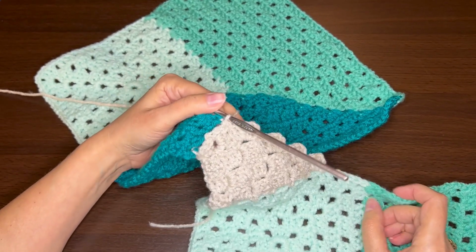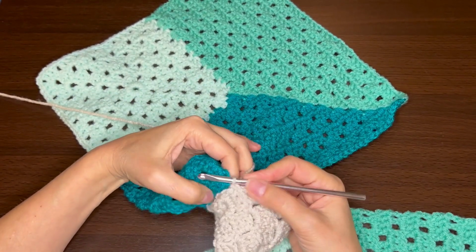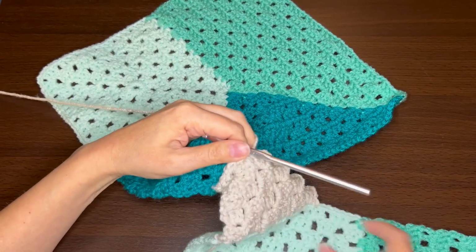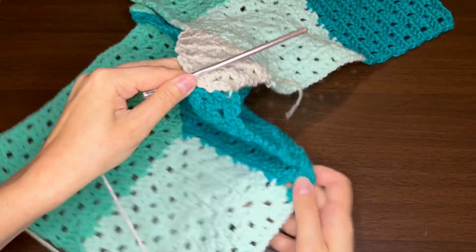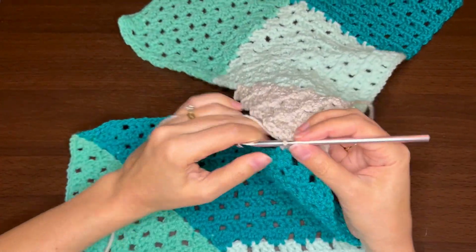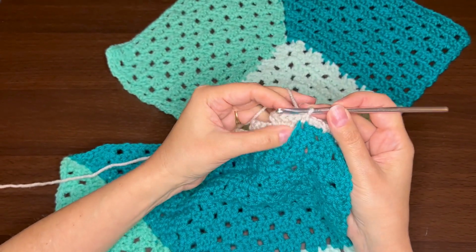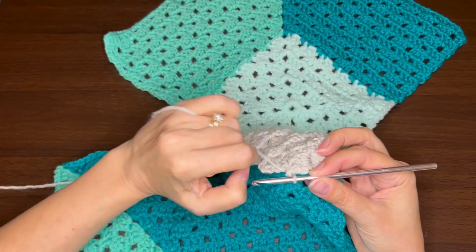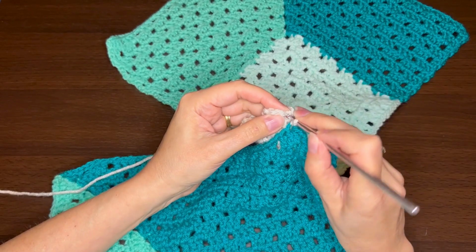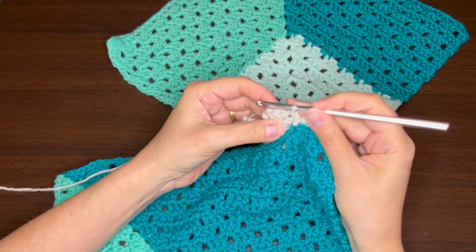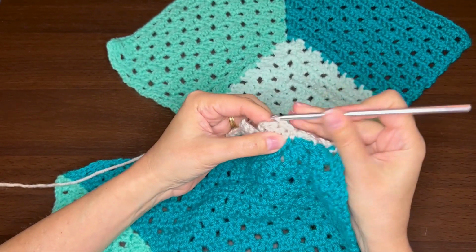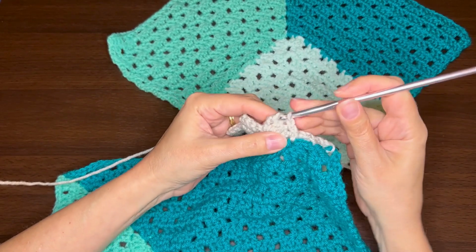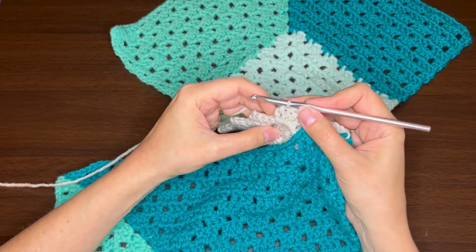Okay. So I've connected that here. Then we're going to turn. Just like we would if we were doing corner to corner. We're going to slip stitch in these 3 stitches on the corner to corner.